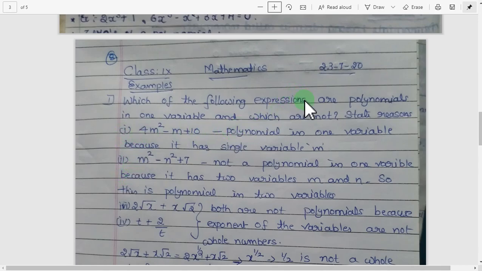See, which of the following expressions are polynomials in one variable and which are not? State reasons. See, 4m square minus m plus 10. So this contains variable m, same variable, one variable. Here if it is n, it is not one variable. So it is a polynomial in one variable, because it has a single variable m.